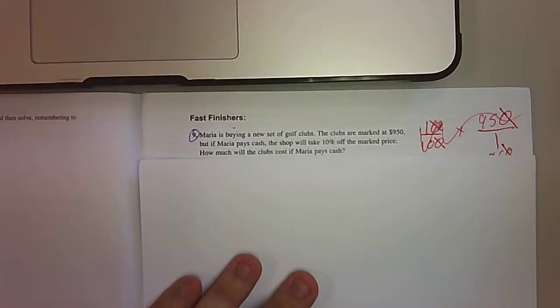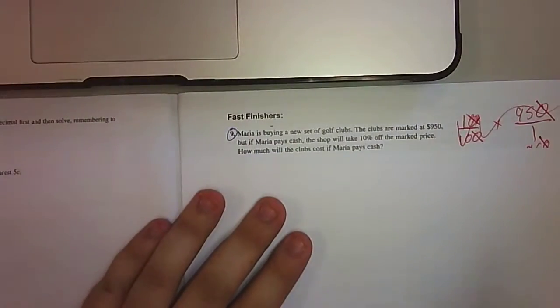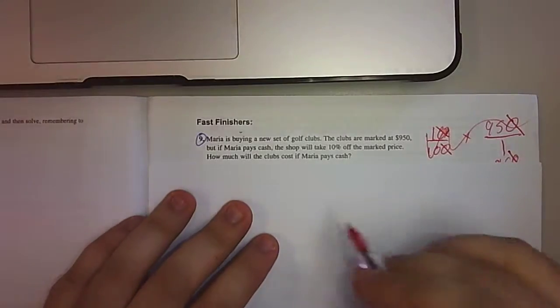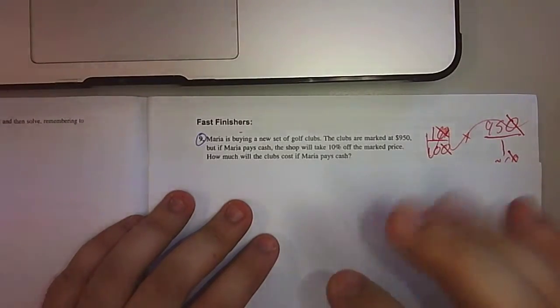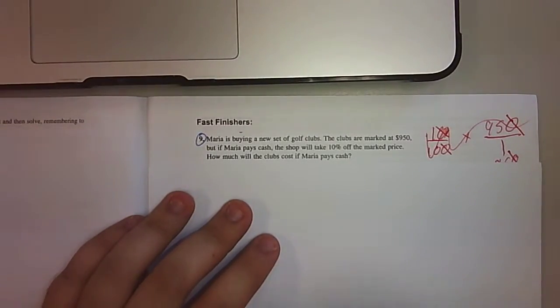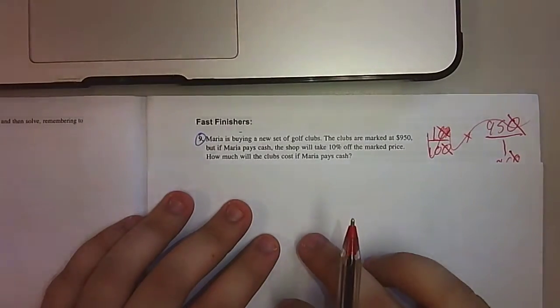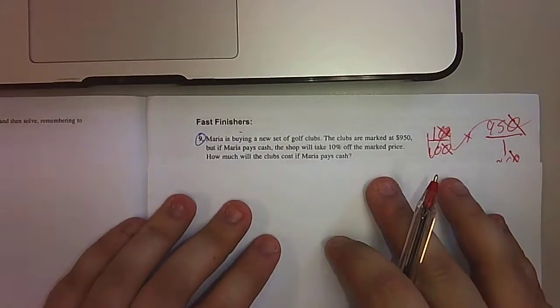Hi girls, I thought I would show you how to do some of these longer word problems. I'm on the top of page 13 of the booklet. I'm going to have each question number, and in the description I'll put the times when each question starts so that you can know what to skip ahead to if you don't want to watch this whole video.